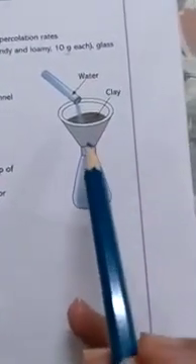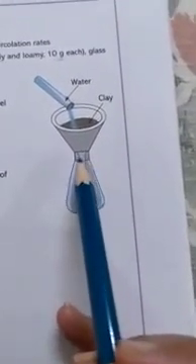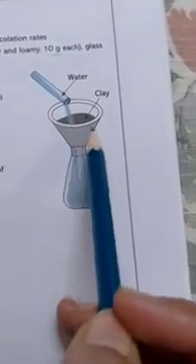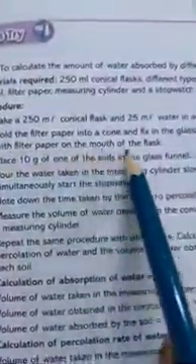Now, dear students, procedure: first, take a 150 ml conical flask and 25 ml water in a measuring cylinder. Dear students, that is the conical flask. Now, fold the filter paper into a cone and fix it in the glass funnel. Dear students, in this way we have to fix the funnel. Place the funnel with the filter paper on the mouth of the flask.